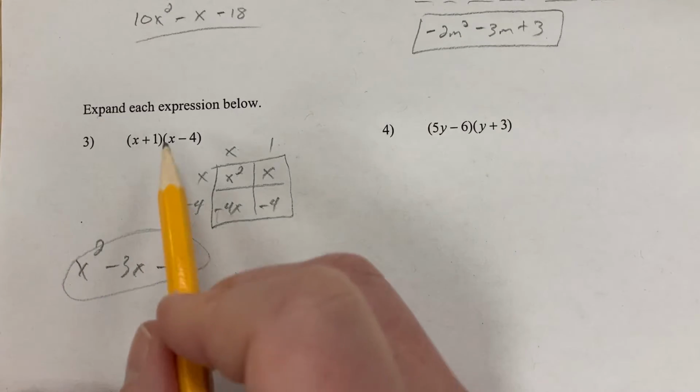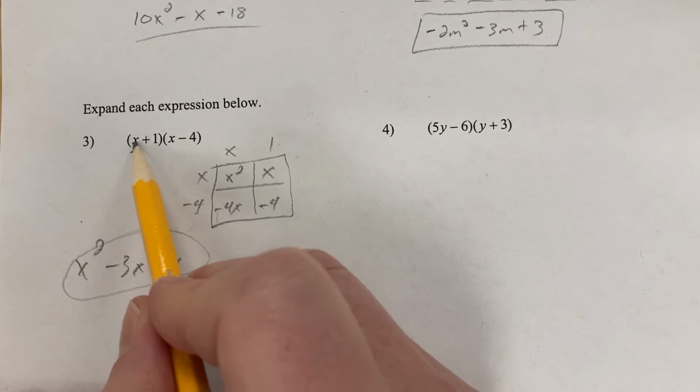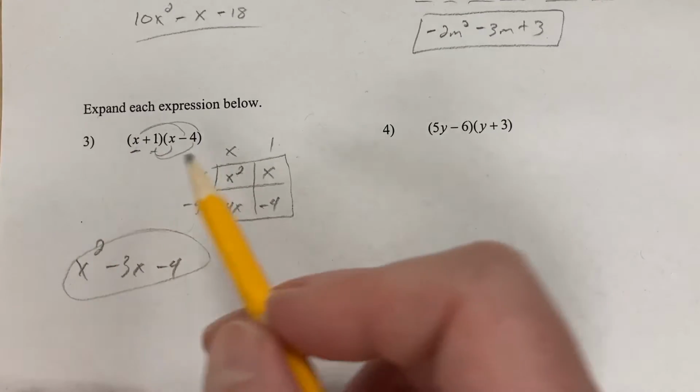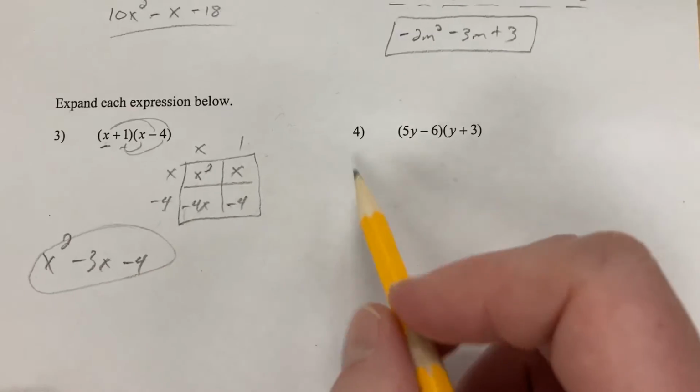Okay. Again, there's other ways to do it. Some people like to just take this and go this times these two and then this times those and work it out that way. It really is up to you.